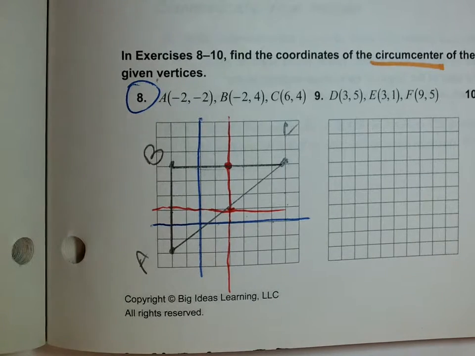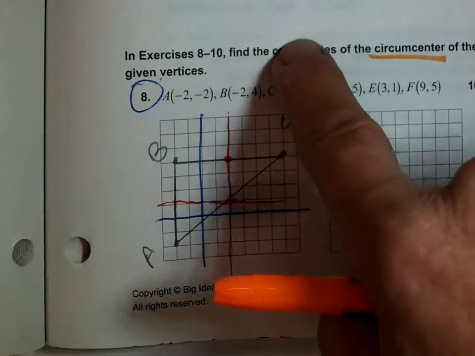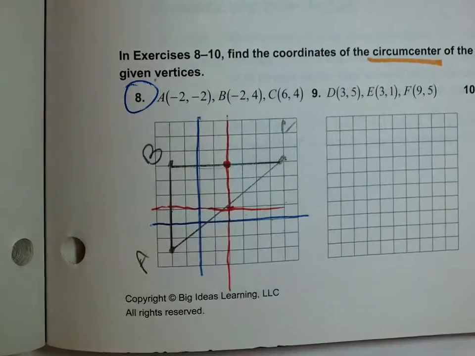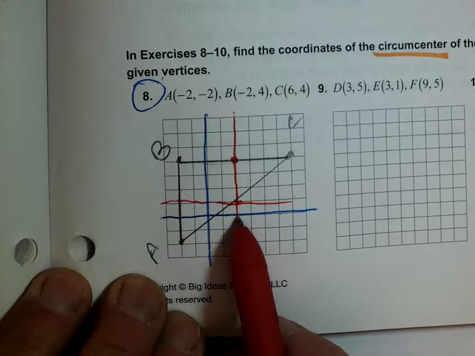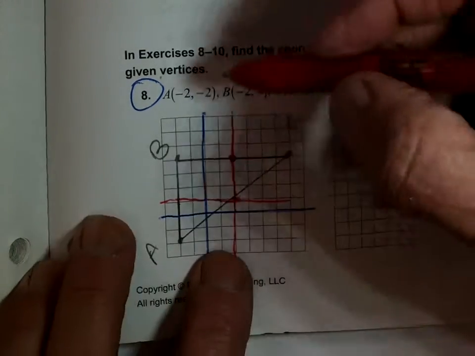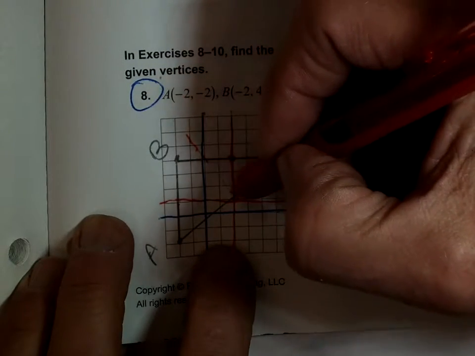Half the journey, because we want a midpoint. Instead of over 8, up 6, half the journey would take us to the midpoint. So let's go over 4, up 3. And at 90 degrees, it's going to look something like this.